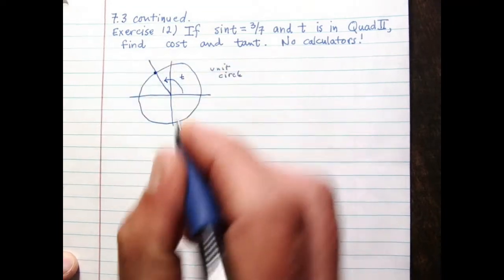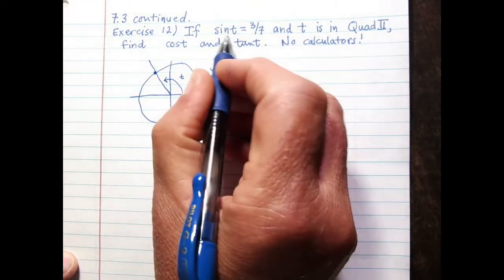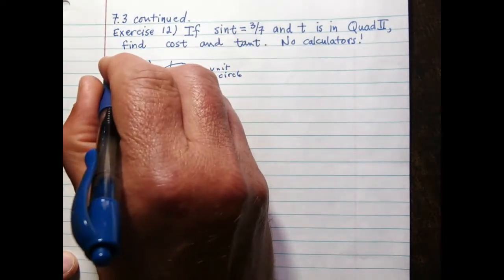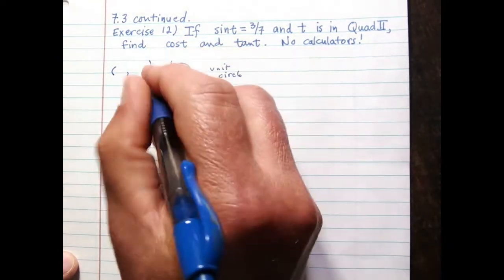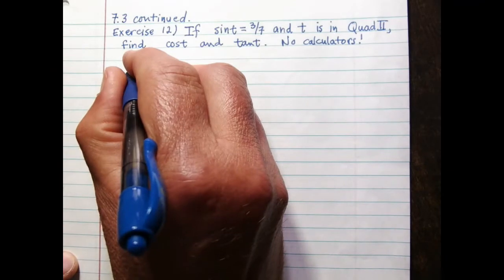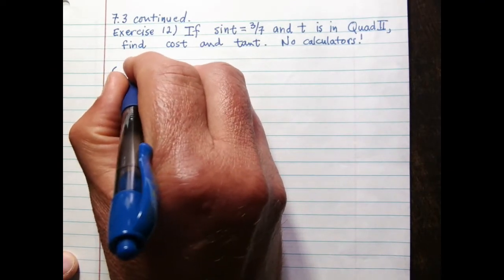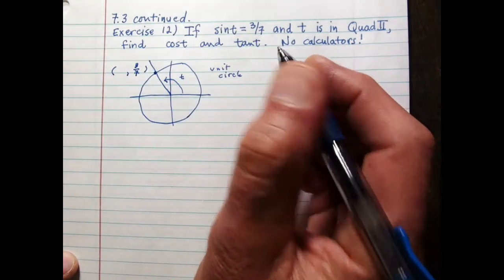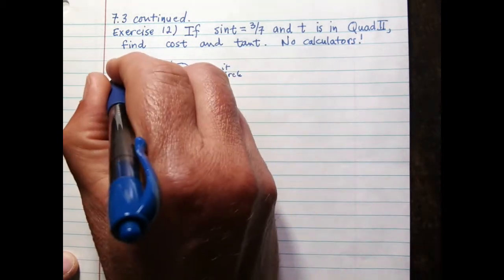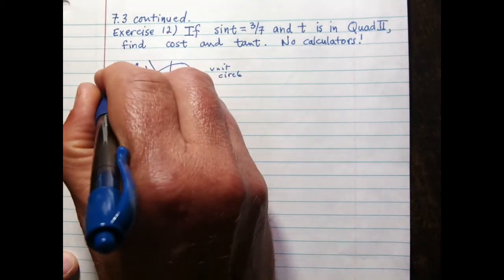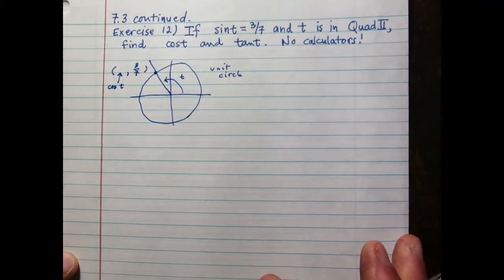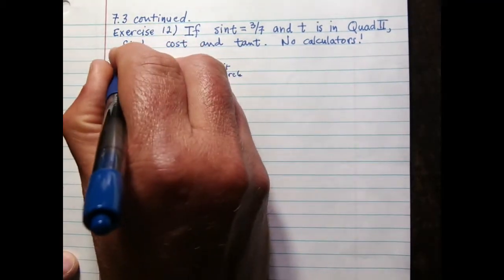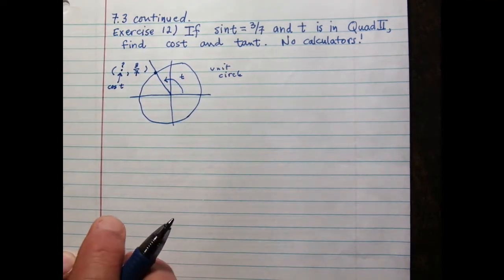And on the unit circle, since we know sine t is 3/7, we know some information about this point on the unit circle, right? We know the y-coordinate is 3/7. The x-coordinate, what goes in here, would be cosine t. And that's one of the things we're trying to find here.